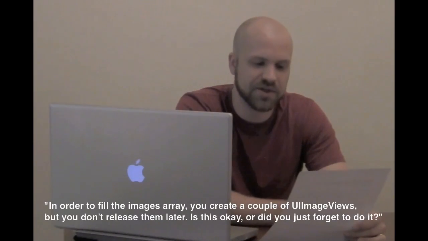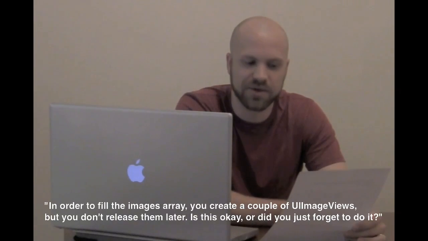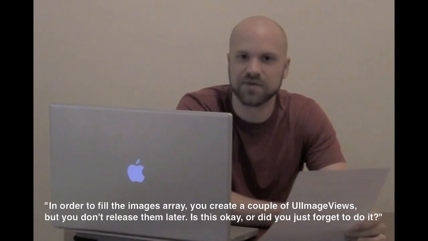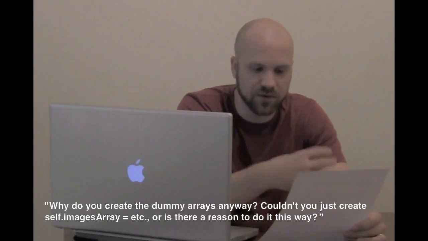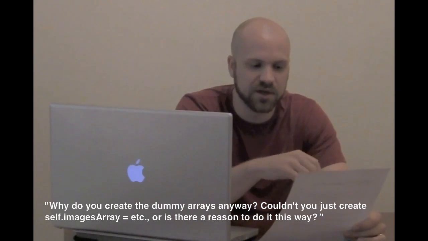In that question, Dan wrote, it was actually a two-part question. The first part was, in order to fill the images array, you create a couple of UIImageViews, but you don't release them later. Is this okay, or did you just forget to do it? And his second part of the question was, why do you create the dummy arrays anyways? Couldn't you just say self.sitesArray equals NSString, etc.? Or is there a reason to do it the way that you did?